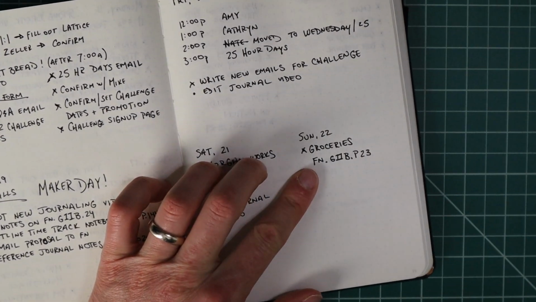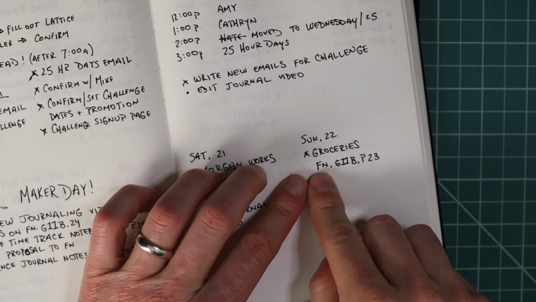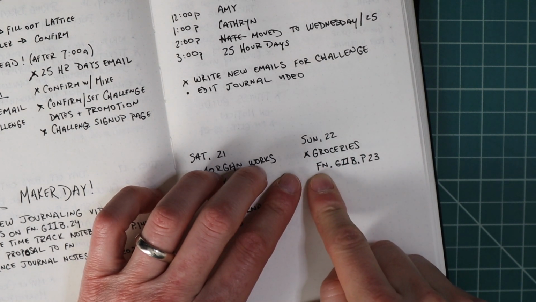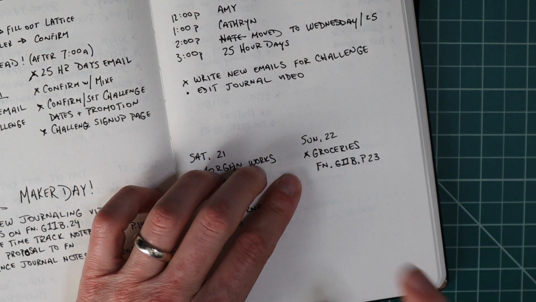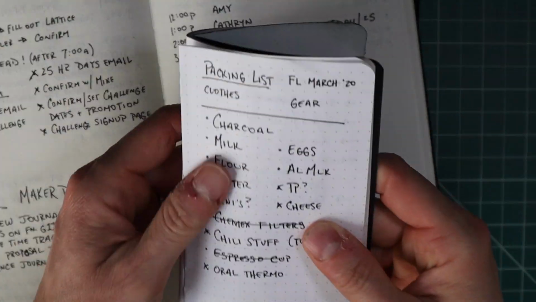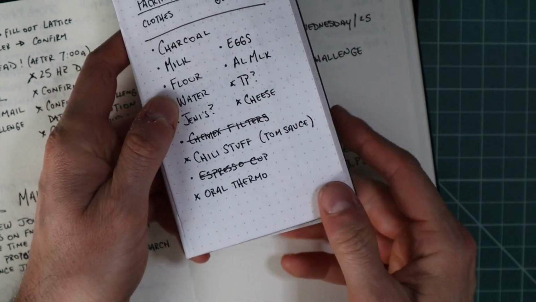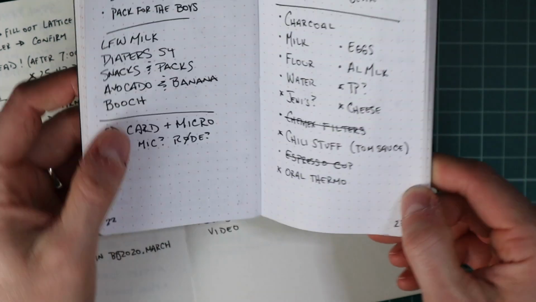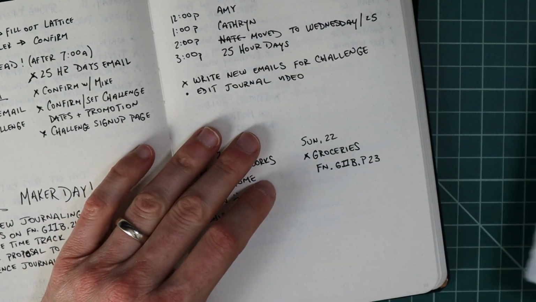You can see on Sunday, March 22nd, that I had a grocery list, go get groceries, and the list is in FN G11B, page 23. So let's switch over and check on that. Here we go, page 23. Now for Field Notes, I do my own page numbering, so in case you're wondering why don't I have a Field Notes that has page numbers? Some of them do.